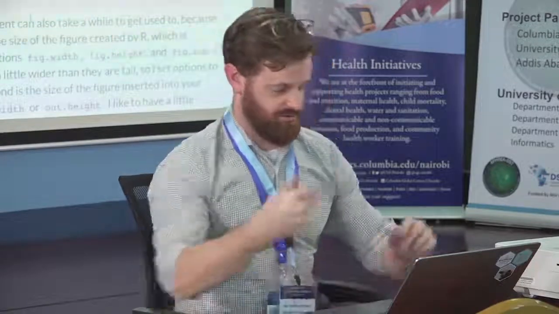How do you use it to create a heat map? Oh. I have to connect to the internet. Let's see. Here we go. So, ggplot2 heat map.